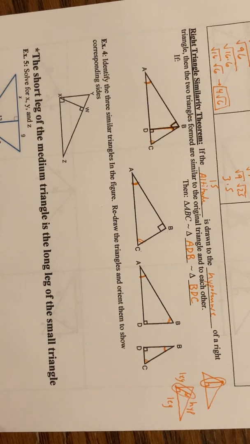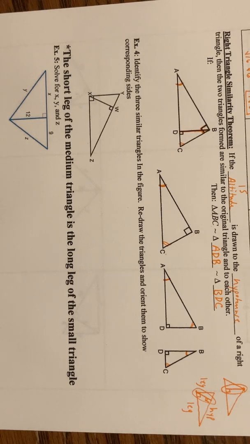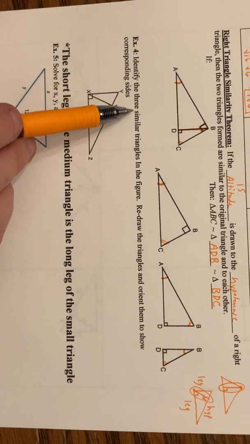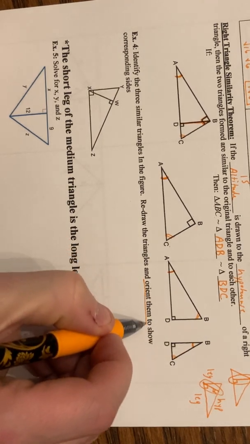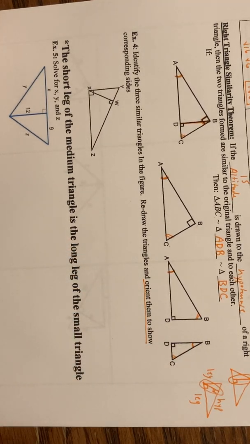And when we have similar, we have proportions. That's why this is in this chapter. We're going to end up writing some proportions here. All right, so test question. It's going to be just like on the test here. It says identify the three similar triangles in the figure, redraw the triangles, and orient them to show corresponding sides.